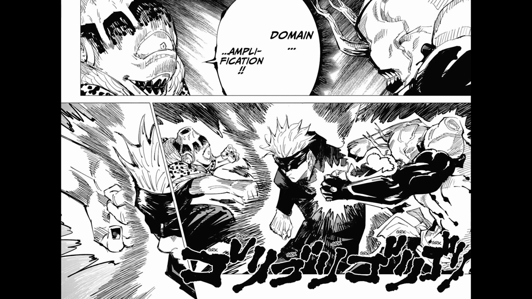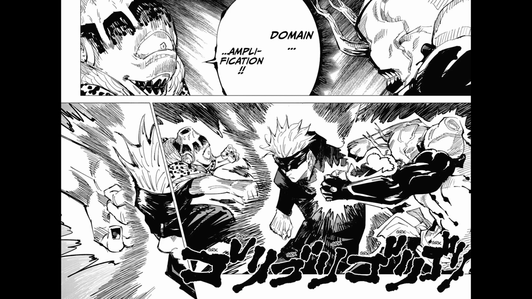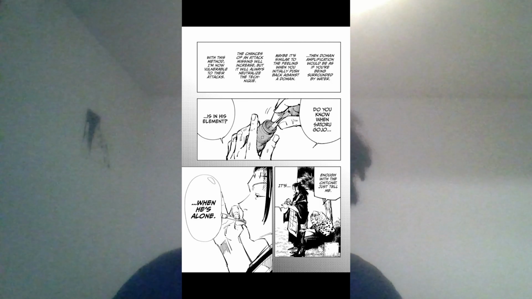And I know this is unrelated, but I know you're asking, what is domain amplification? Now, domain amplification is basically the coating of oneself in your own domain. This domain then can be used offensively. For example, as we have seen in Jogo and Hanami versus Gojo, and also with Sukuna versus Gojo, basically what Gojo explains is that barrier techniques box a target in, but domain amplification surrounds oneself with water that emulates the feeling of pushing back against the domain.